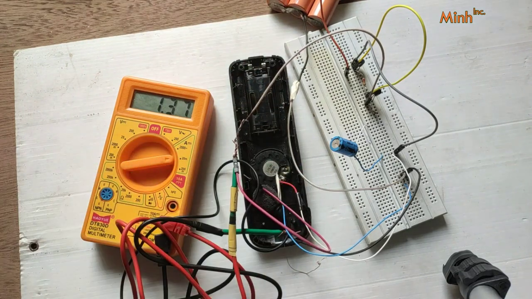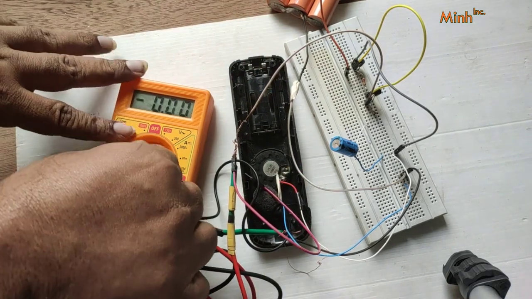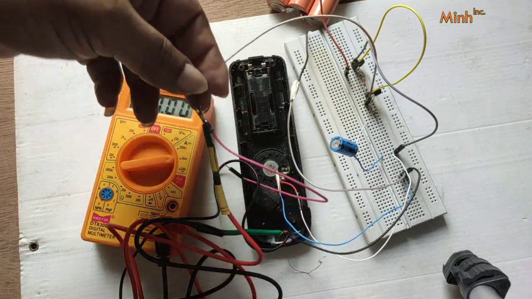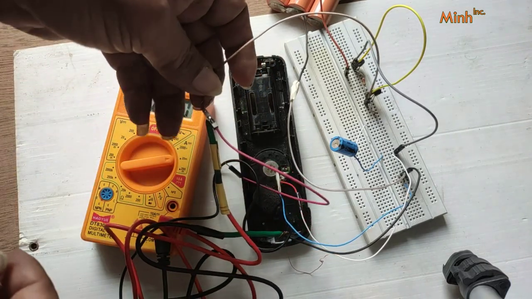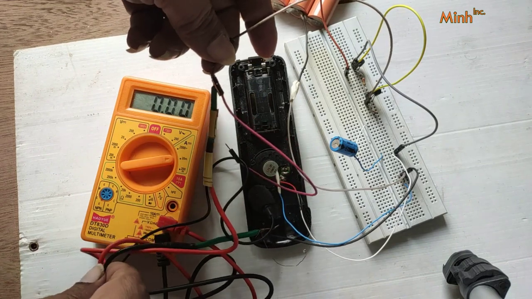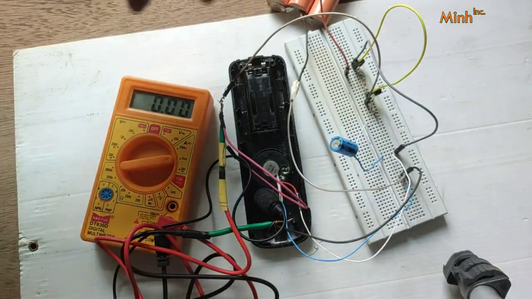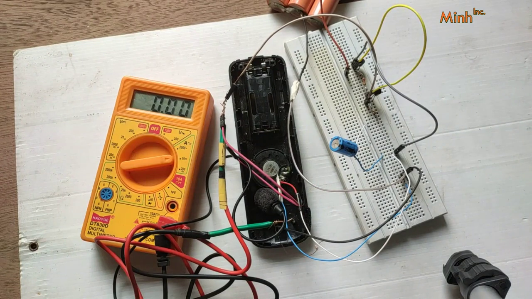Okay, so now I have placed the ammeter, and this is one side, and the other side of the ammeter is already connected. So it should oscillate and it should show the reading.